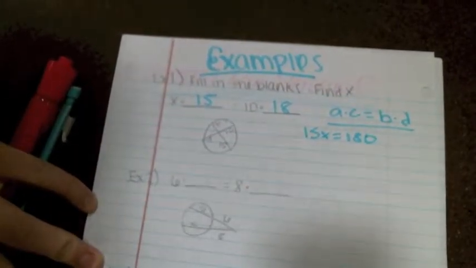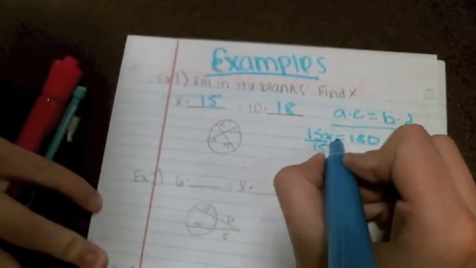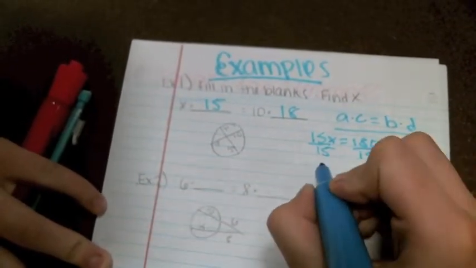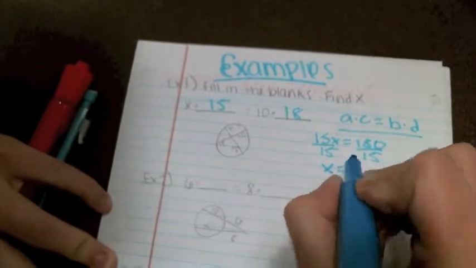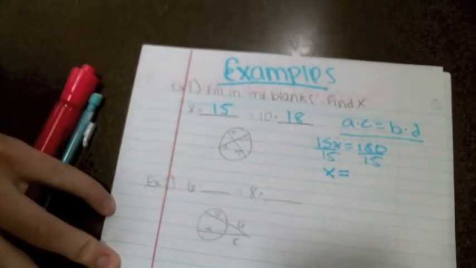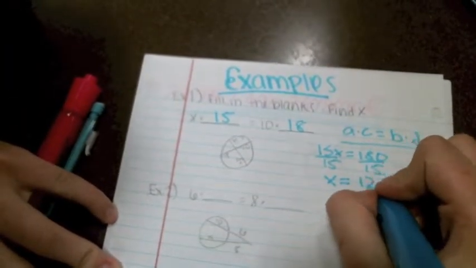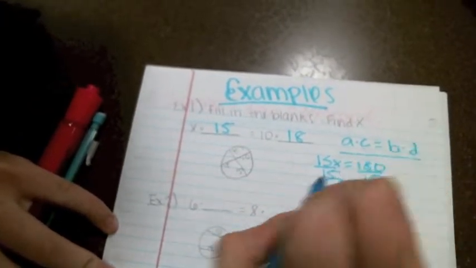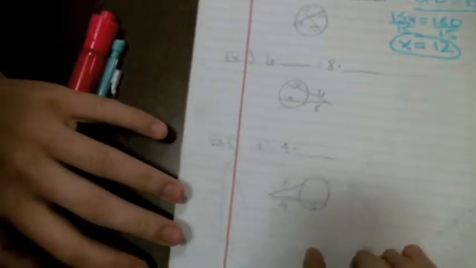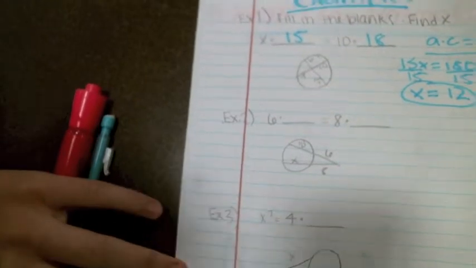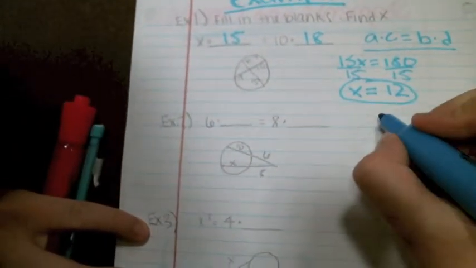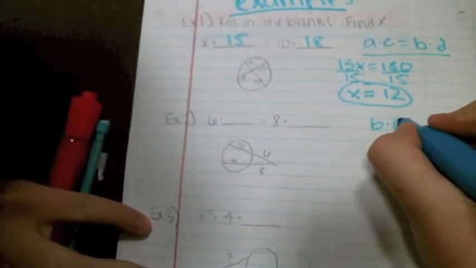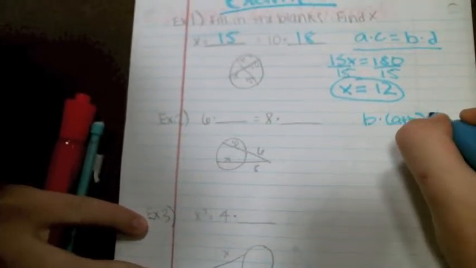Then we would divide both sides by 15 because we want to get x alone, and x would equal 12. Okay, so for the second example, we're going to use the second formula we did, which is B times the sum of A and B equals C times the sum of C and D.